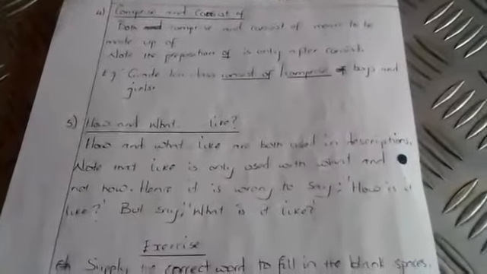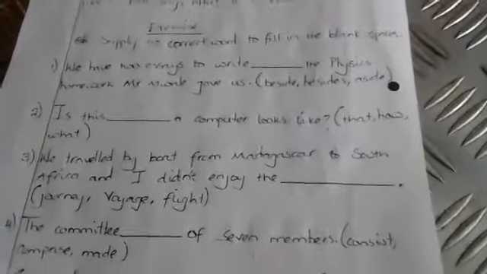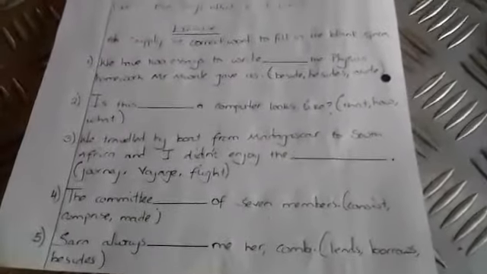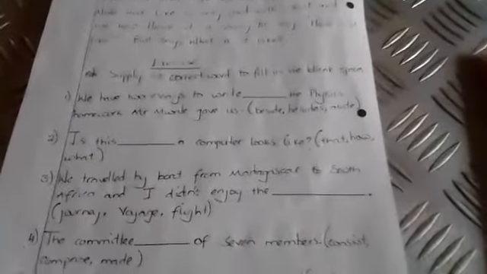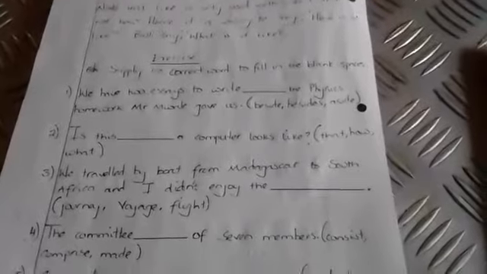So I'm going to post the notes, and after you've written those notes, I'm also going to post an exercise. So you need to write that exercise in your book, and then you post the answers. You also indicate your name. Then I'm going to rate you and give you your results.